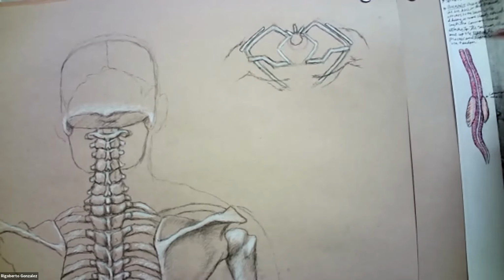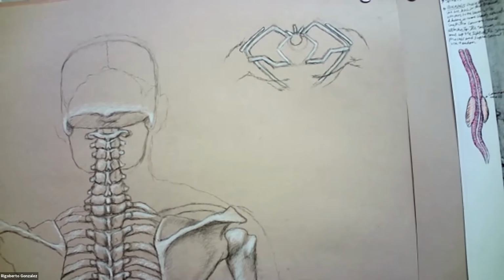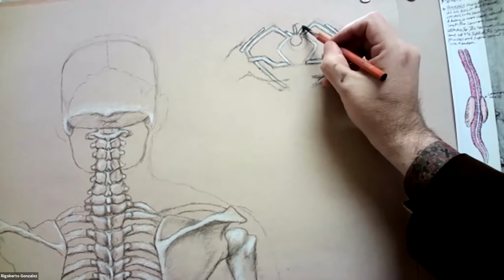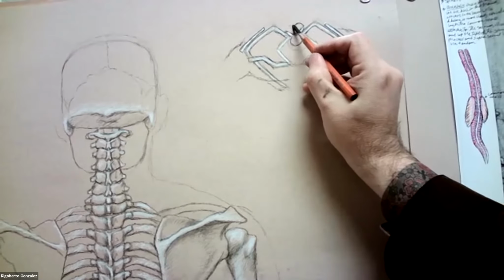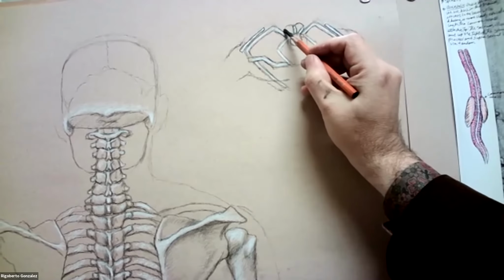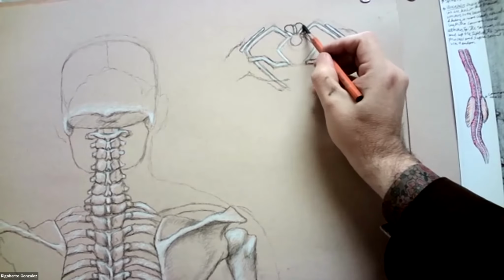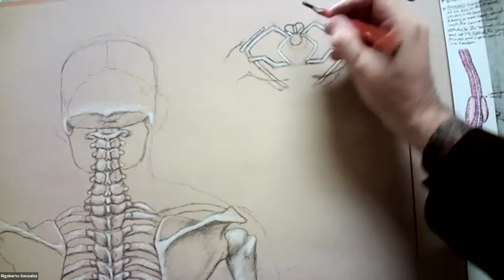In the erectors of the spine, this is the area that they're going to be occupying, right here. It's a little lopsided, but I'll fix this.